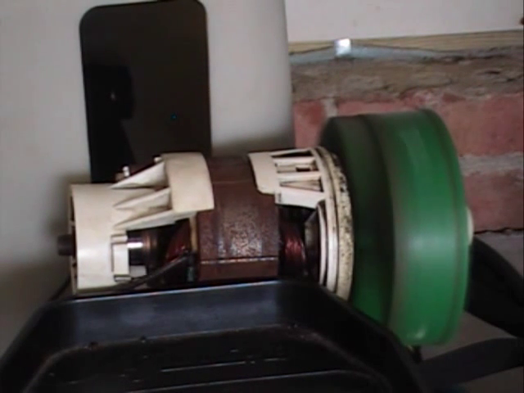There you go. You can see the motor is running at full speed, and this is the end of our experiment.